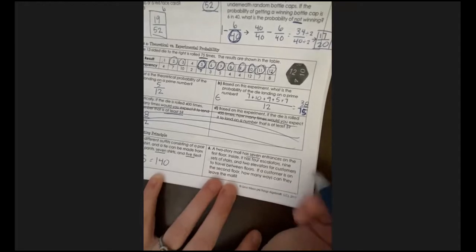Okay. So this says a 2-story mall has 7 entrances on the first floor. Inside, it has 4 escalators, 9 sets of stairs, and 2 elevators for customers to travel between floors. If a customer is on the second floor, how many ways can they leave the mall?